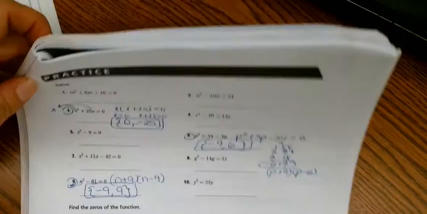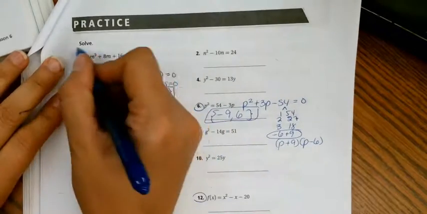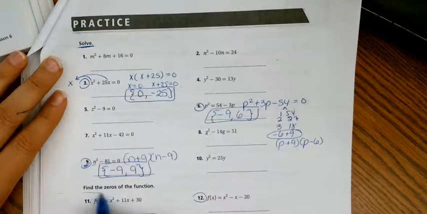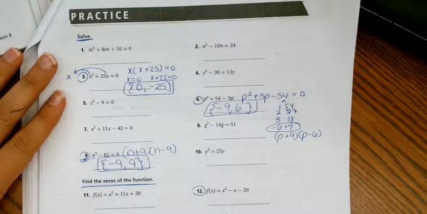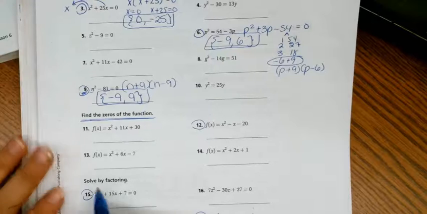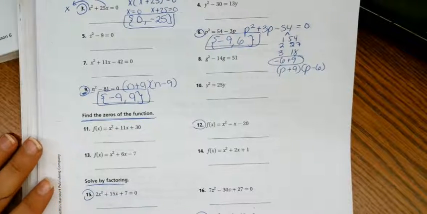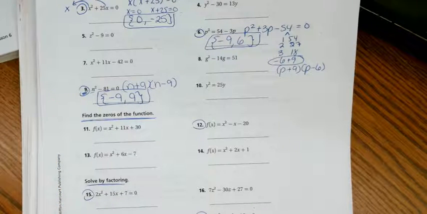Guys, do you see how the first set of directions says solve? The next set of directions says find the zeros of the function. Those are synonyms. It's the same thing. Solve by factoring. Same thing. They're saying find the zeros, the x-intercepts, the solutions, the roots. Solve.